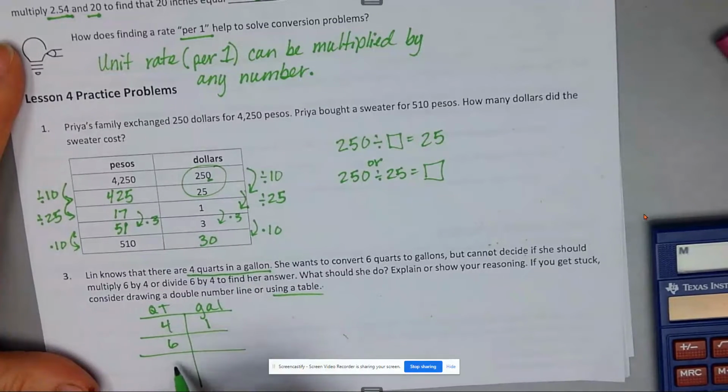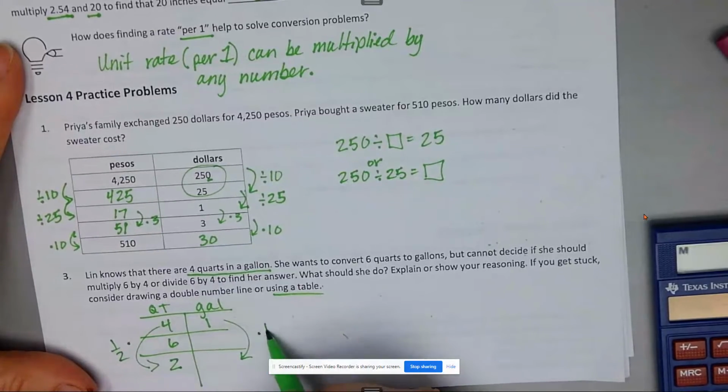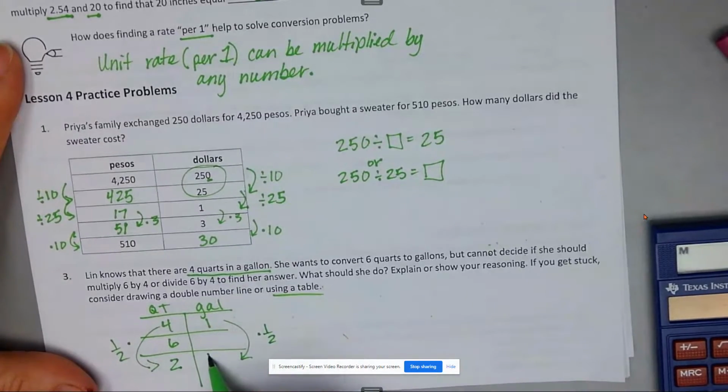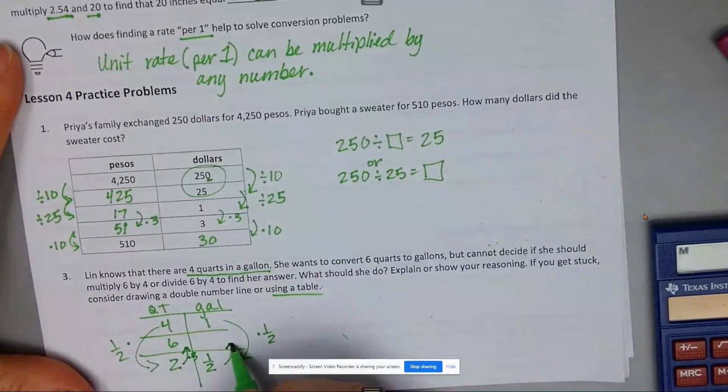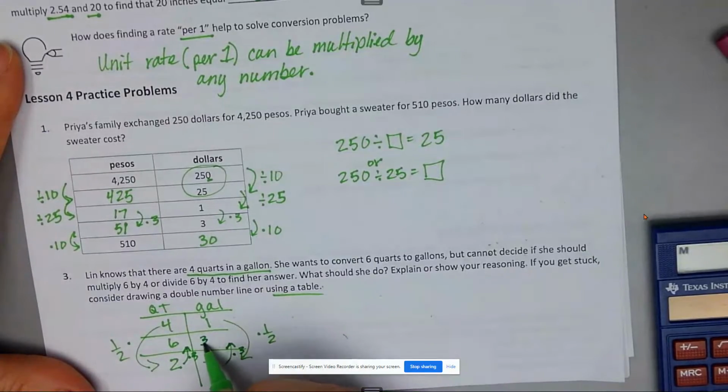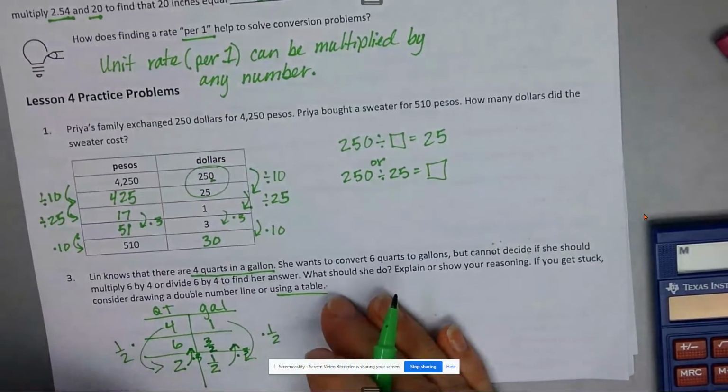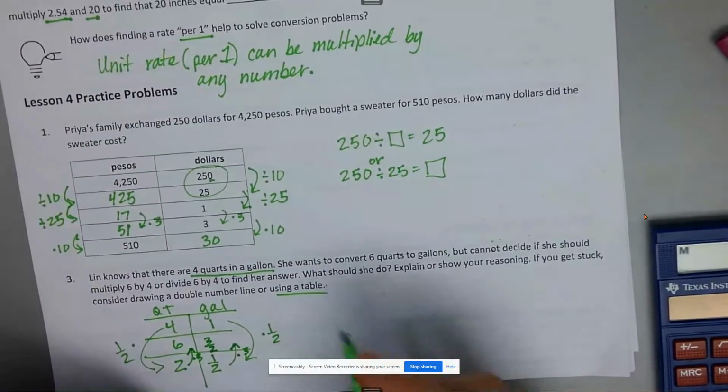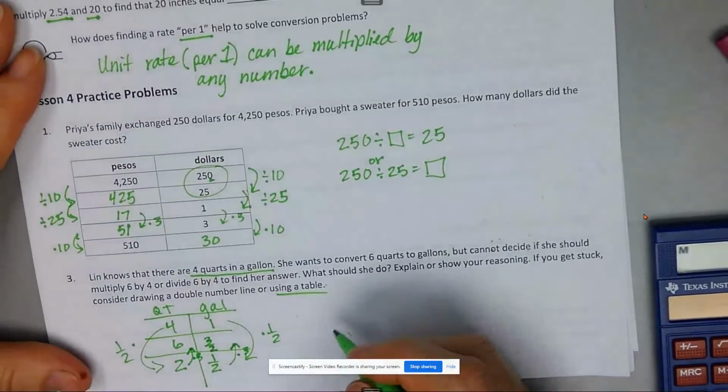I could go, let's make it into a 2. 4 to a 2 is half. So 1 to a 2. If this is half, which is the same as divide by 2. And then how do I turn a 2 into a 6? That's times 3. This is times 3, so that's 3 halves, which would be the same as 6 divided by 4.